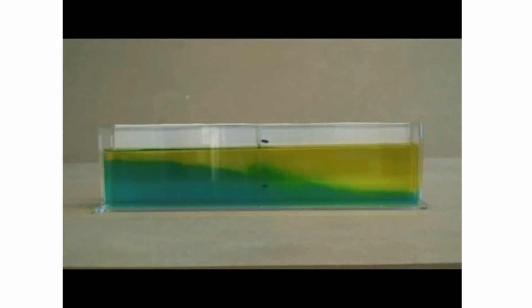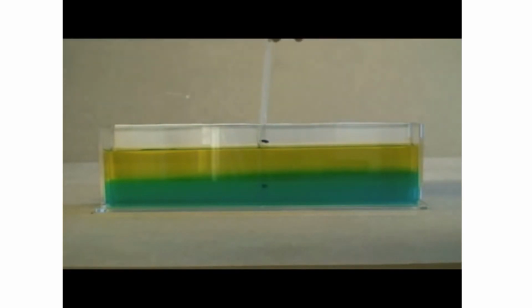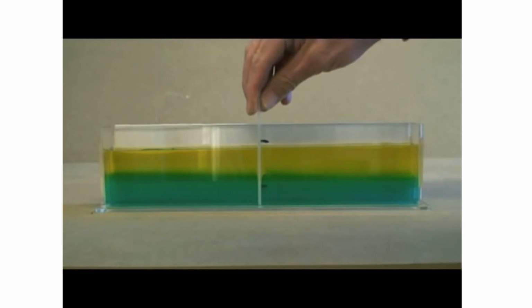I'm going to remove the plastic divider and see what happens. The denser blue water quickly flows under the less dense yellow water. Then we get an internal wave sloshing back and forth. You can see the surface is calm, but internally between the two different densities, we get a wave that sloshes back and forth. And we get the divider. Separate the two sides again.